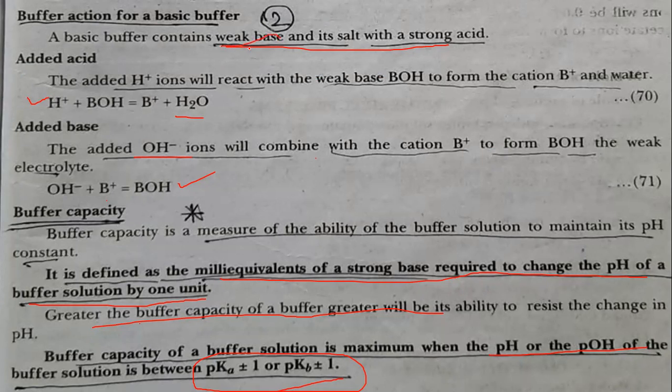Now the buffer action of a basic buffer. How is it made up? It is made up of a weak base and its salt with a strong acid, right?